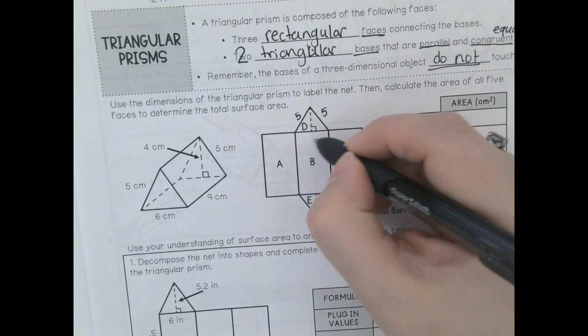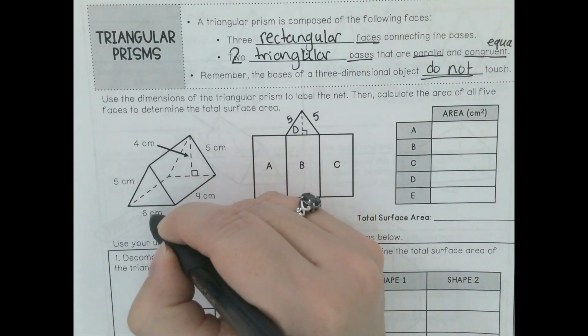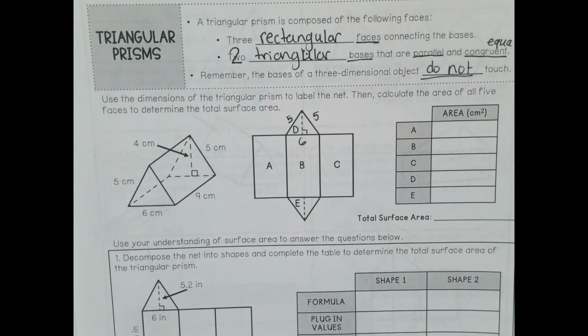The base of the triangle is 6. Here's the sides, just look at the picture. The bottom is 6. I'm not asking you to make up numbers, they're right there, we just gotta look.